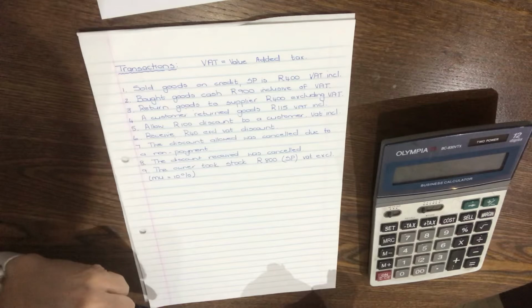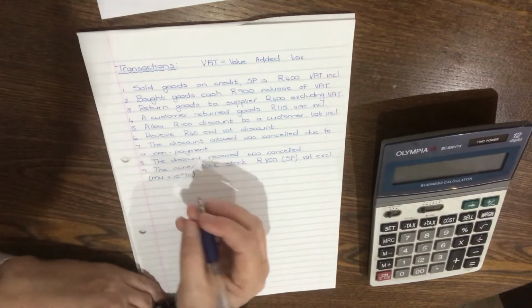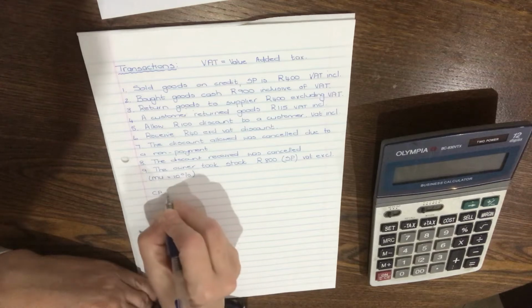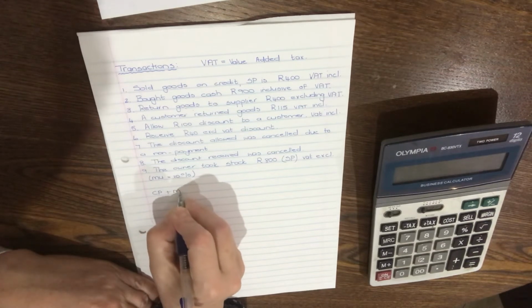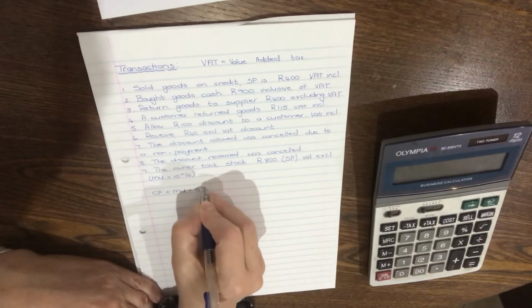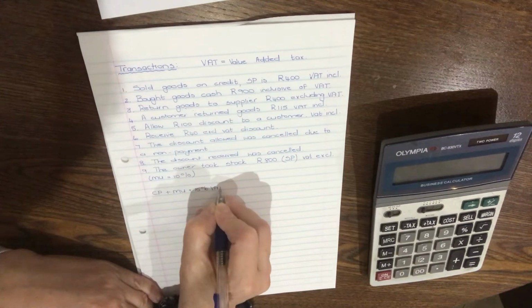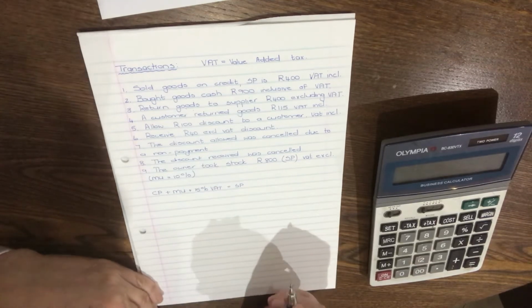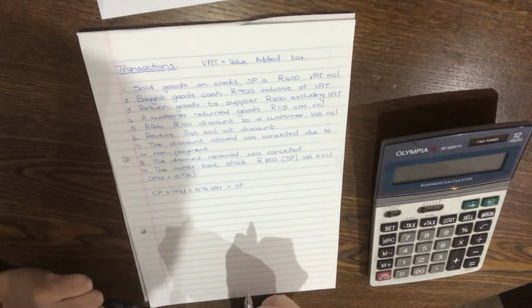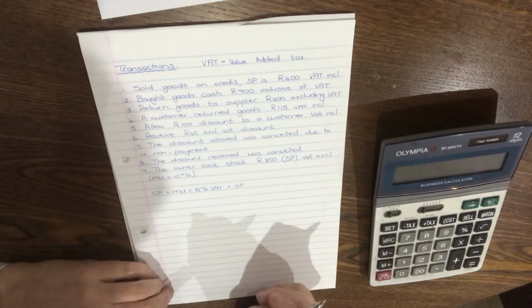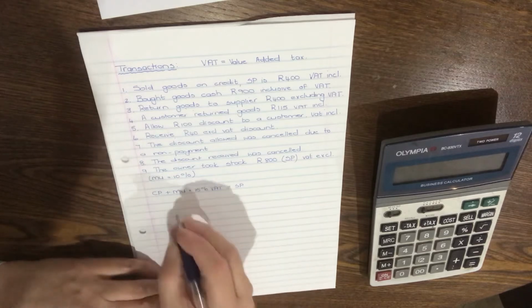Also remember that we usually calculate our VAT when we have our cost price. We add to our cost price our markup, and then we add the 15% VAT, which will then give me my selling price. So VAT is always calculated after the markup has been added already. Today we're going to look at VAT input and VAT output.